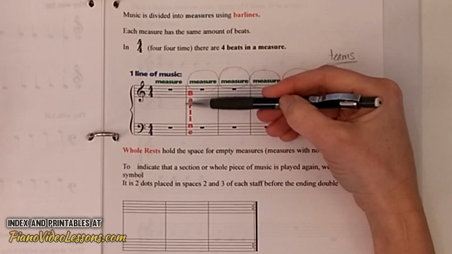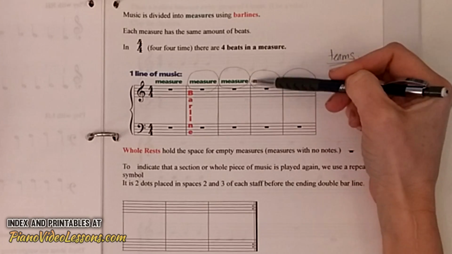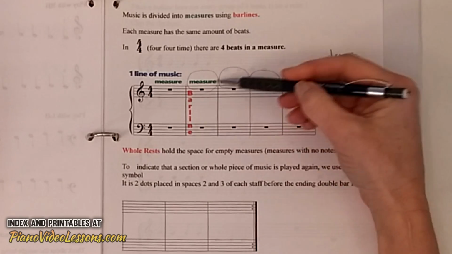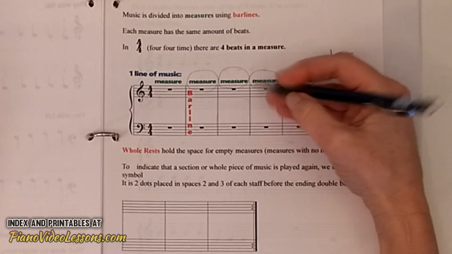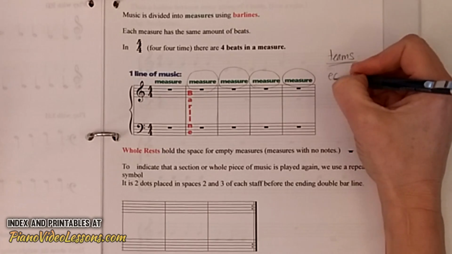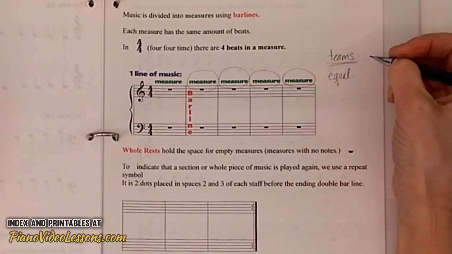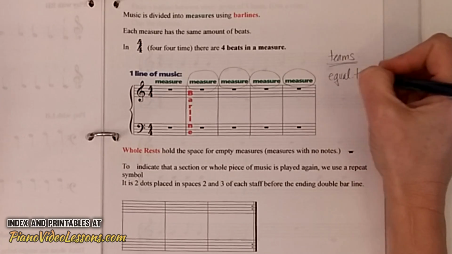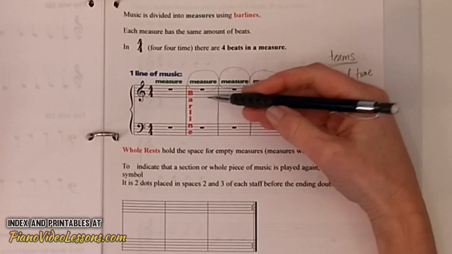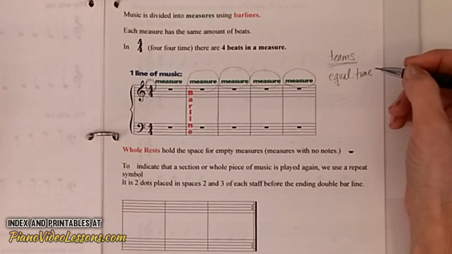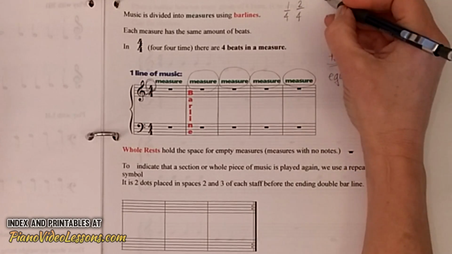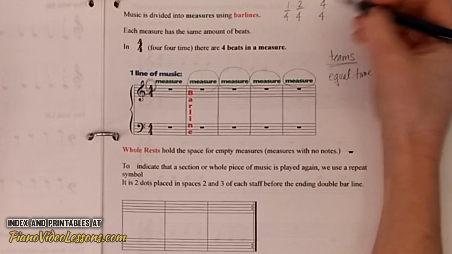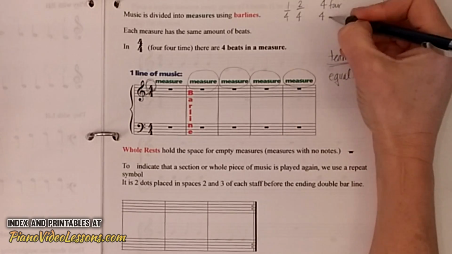Now, the lines that we use to divide these teams into measures are called bar lines. So here's a bar line, here's a bar line, here's a bar line, here's a bar line. And when we divide them into these groups, the most important thing is that they have an equal amount of time in each group, in each measure. So the equal time that's been divided in this particular piece is going to be 4 beats. And it's going to be 4 beats of quarter notes. So I could write 1/4 like a fraction, 2/4. In music, if I write 4/4 like this, it is 4 quarters.